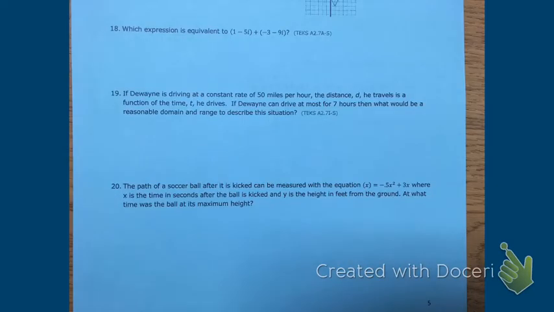Moving right along, number 18. We just took a test on this, so I shouldn't really have to go through that. Just make sure you don't multiply these. They're not being distributed. It's just adding. So we're just adding those terms together and then combining them.